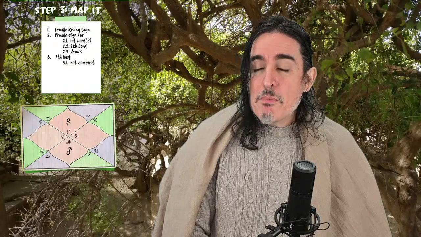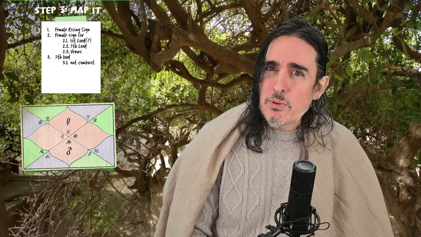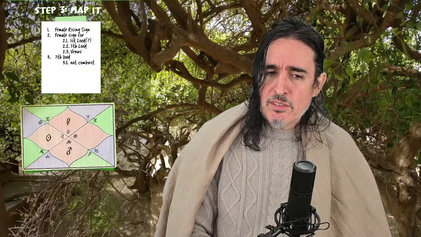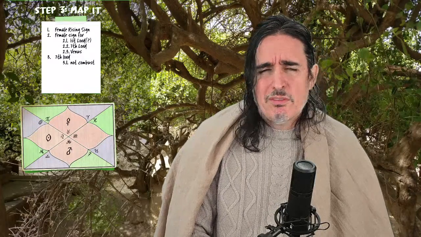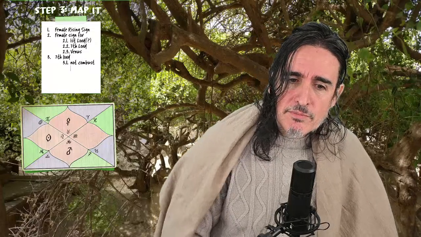Third thing is, the seventh lord should not be combust. Okay, that means we want to know where the sun is in relation to the seventh lord. So we don't want it to be too close to Mars, which is the seventh lord in this example. So put the sun in Leo or anywhere. Just make an example of where it could be.